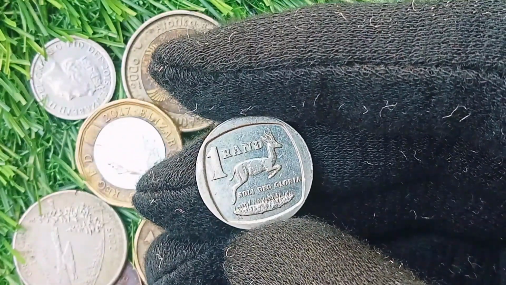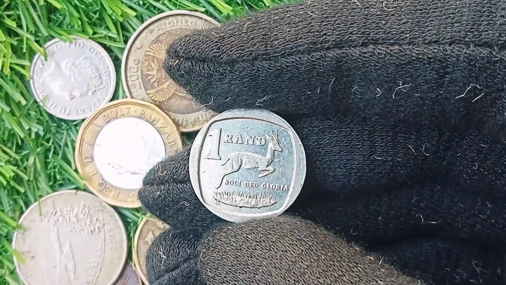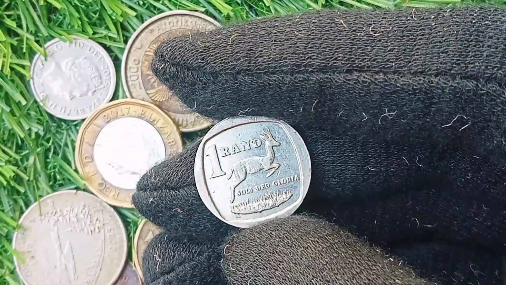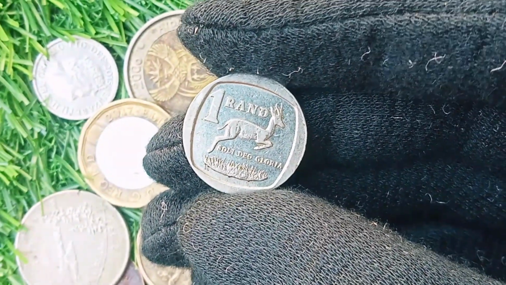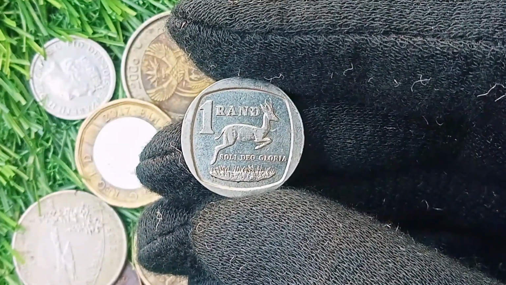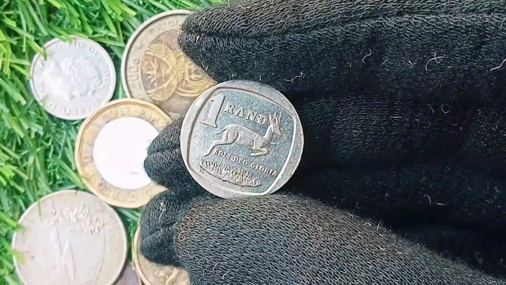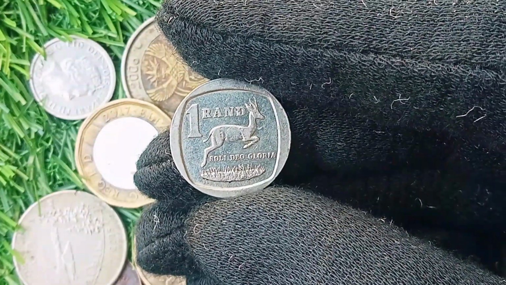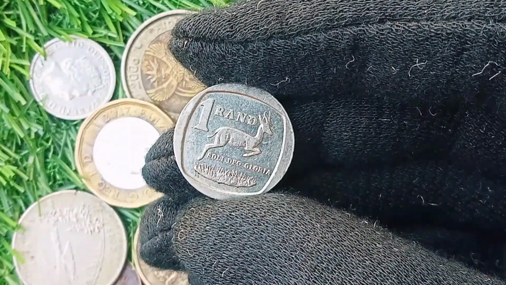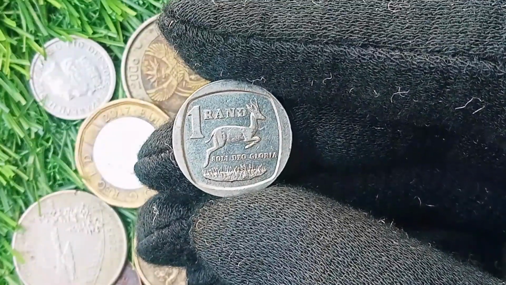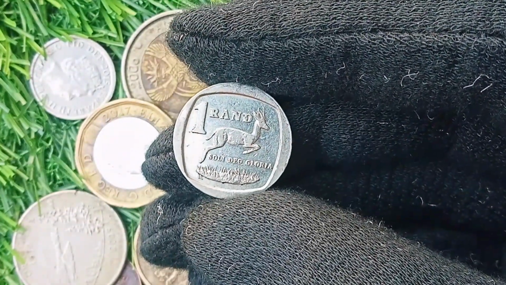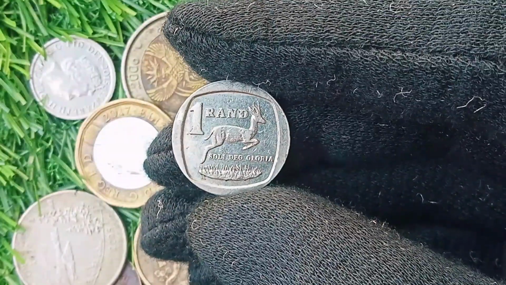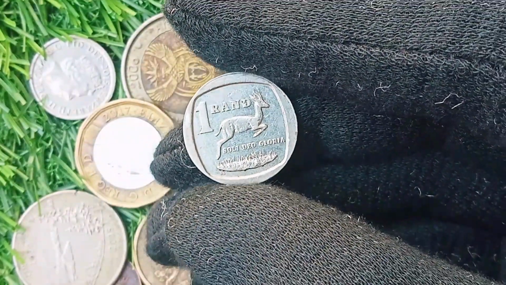The composition of the 1993 Rand coins also varies by denomination. The 1 Rand coin was generally made of nickel, giving it a silver appearance, while the 2 Rand coin was struck in nickel brass, giving it a golden tone. The 5 Rand coin was larger and heavier, usually made of nickel or later bimetallic in later years, but the 1993 version followed the earlier single metal pattern. These compositions make the coins durable and suitable for circulation, but at the same time, they provide an attractive finish.